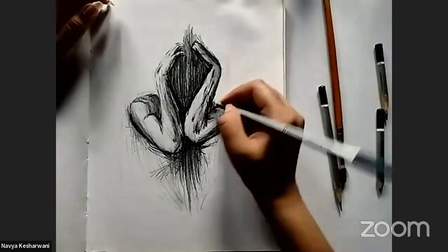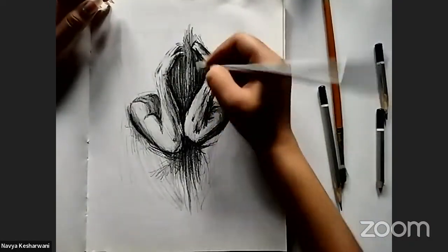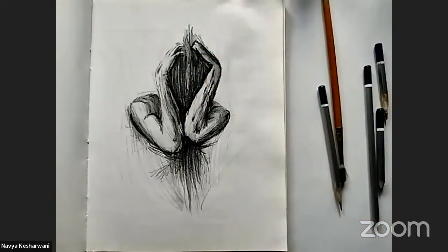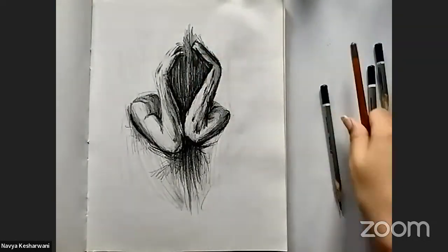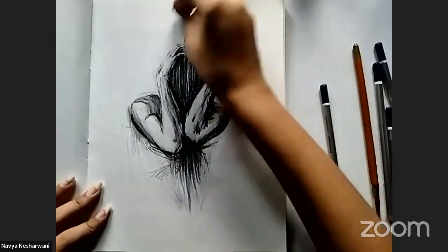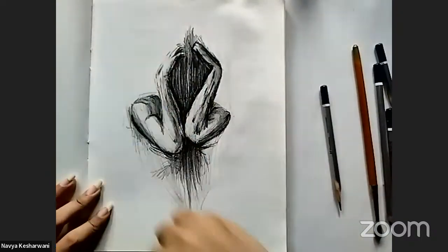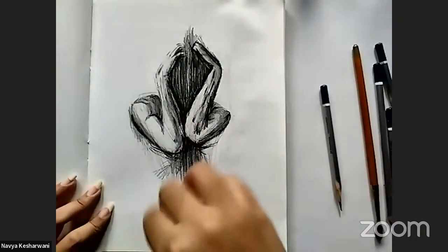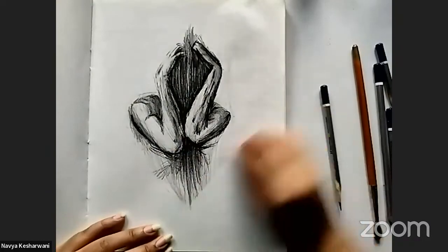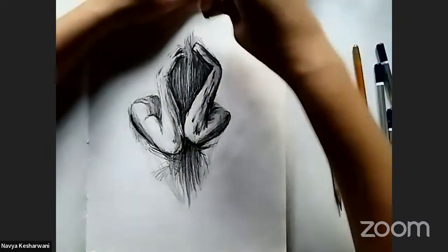Like now, I think we can erase this a bit, and we can give a shadowy effect on the wall.